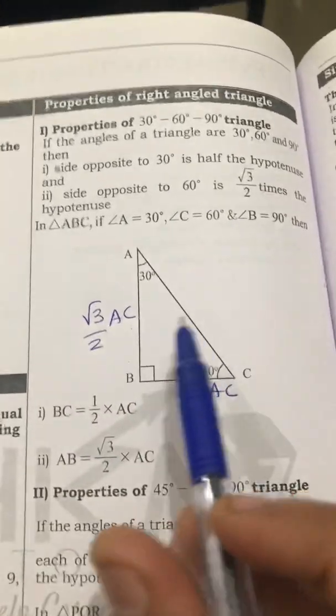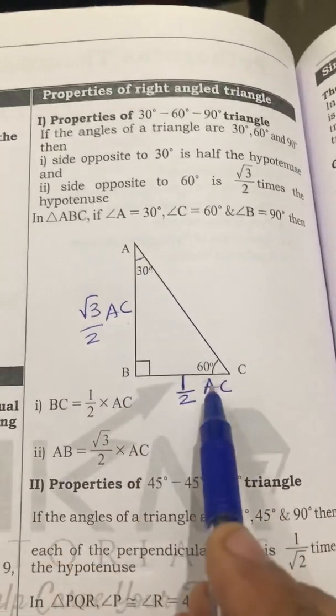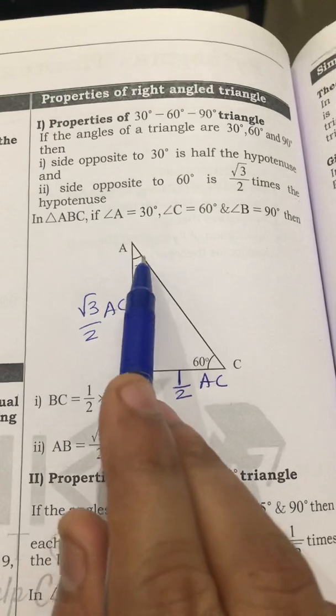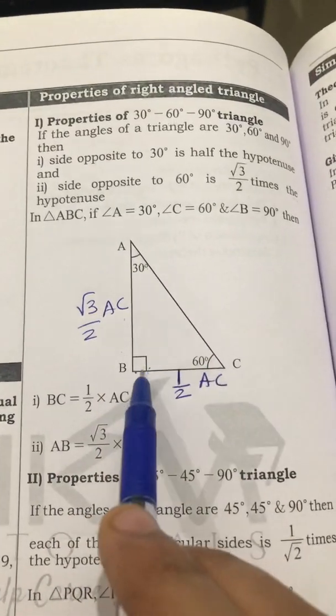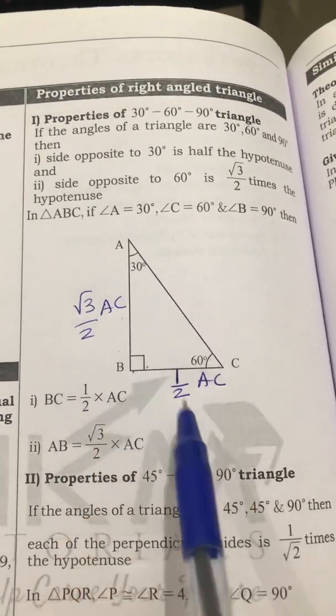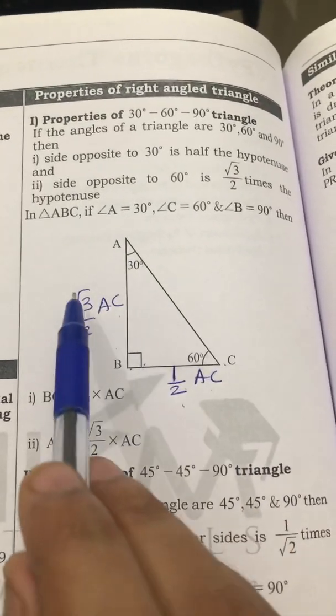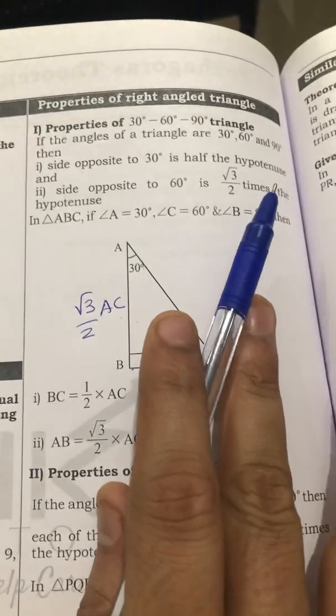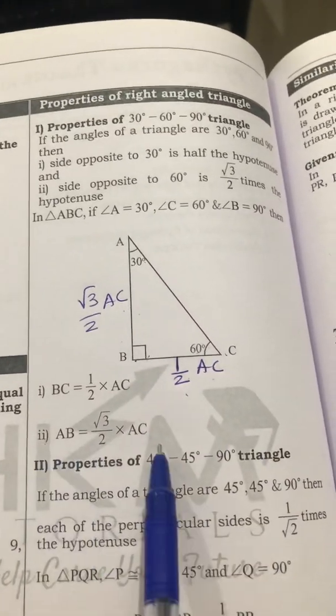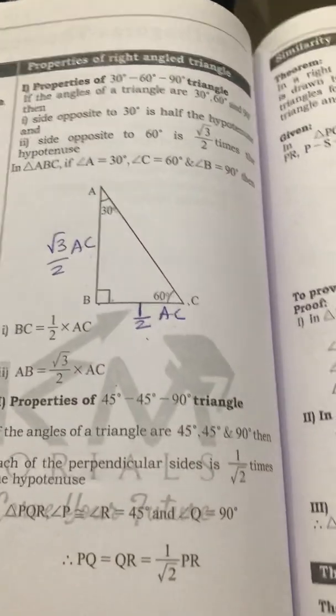Okay, isn't it easy? So in a 30, 60, 90 triangle, wherein the angles are 30, 60 and 90, side opposite to 30 degree is half of the hypotenuse and side opposite to 60 degree is root 3 upon 2 times the hypotenuse. So that is the 30, 60, 90 triangle theorem.